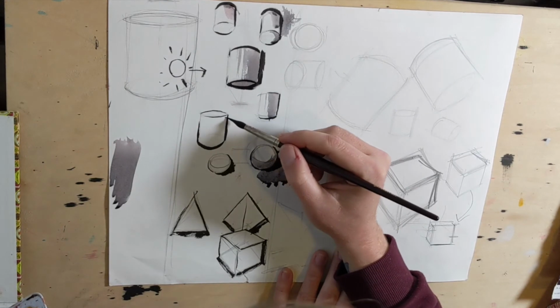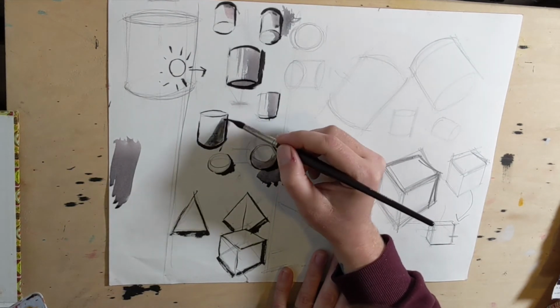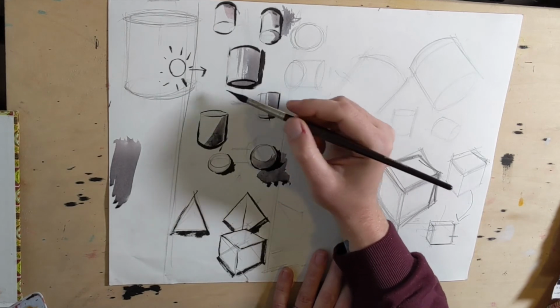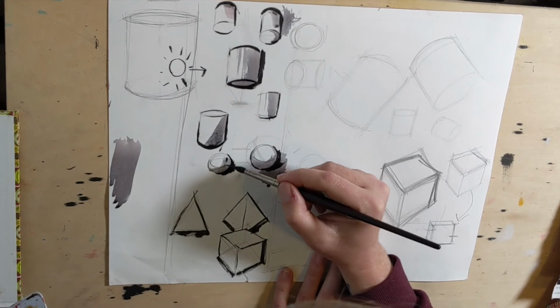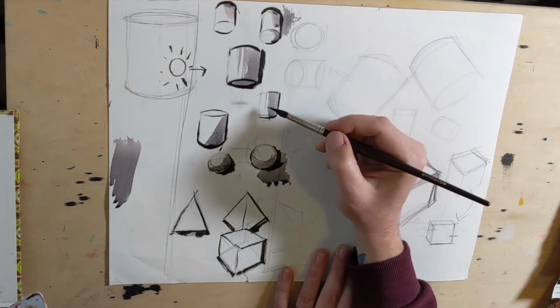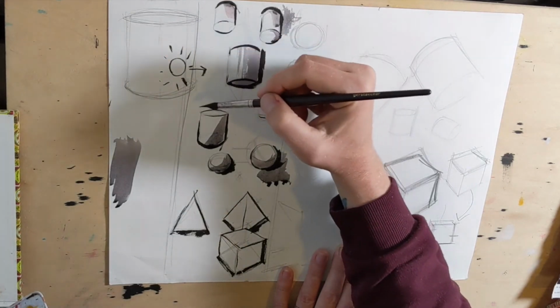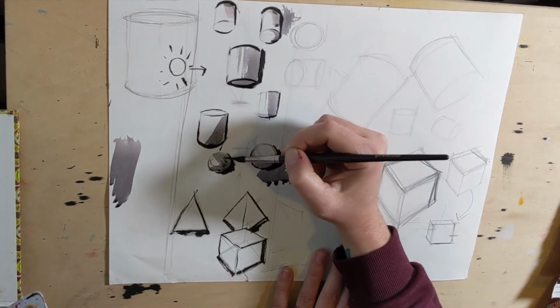Let's try a diagonal shading here because it's diagonally away from the light. I think that's possible on a sphere. Here's a round shading. And here's something that's interesting, like see how this is kind of blocking the light from this, so we can cast a shadow from up here.